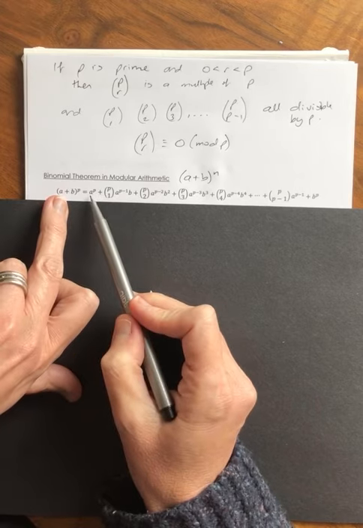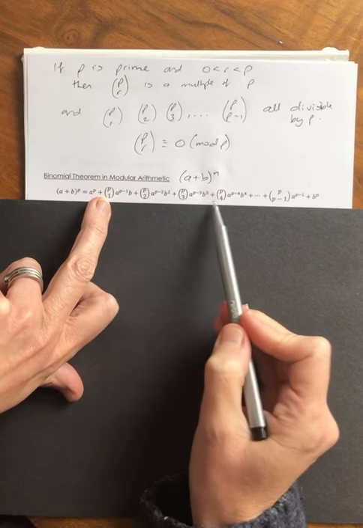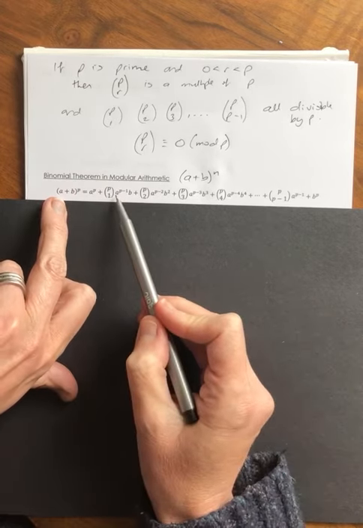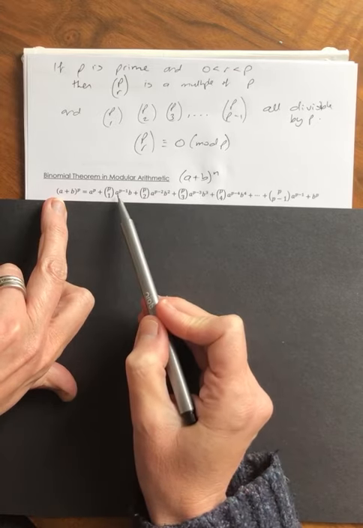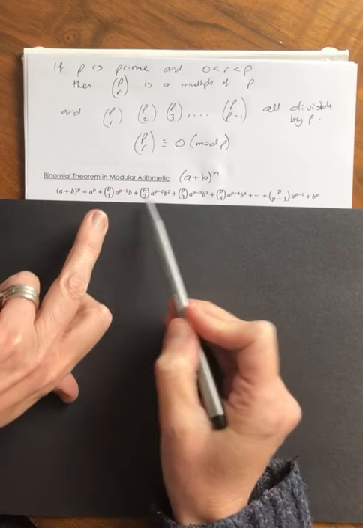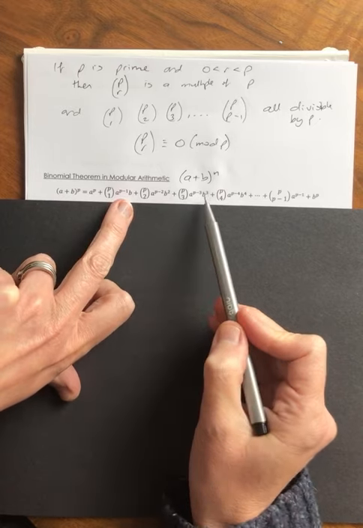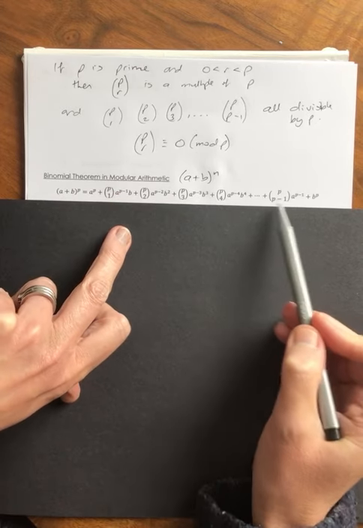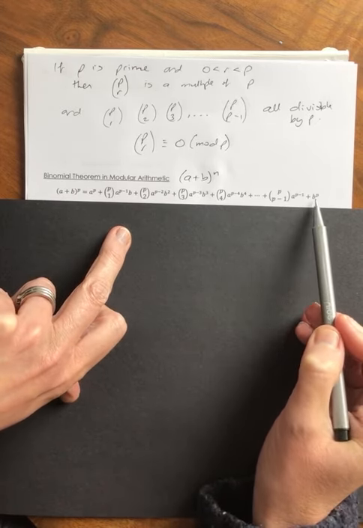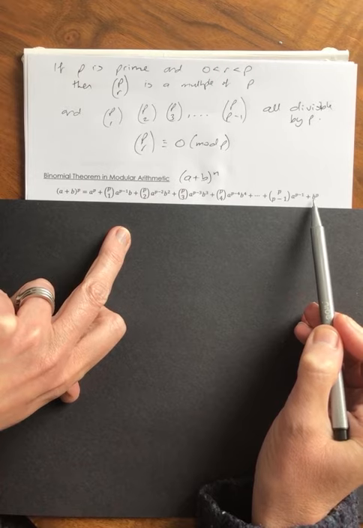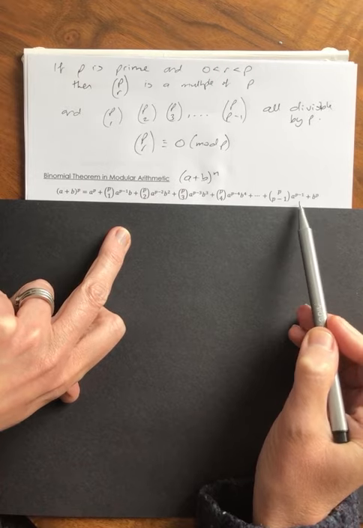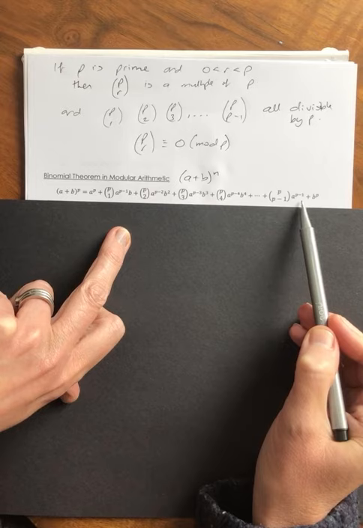So here a to the power of p, I've got my binomial coefficients increasing, I've got the power of a decreasing, p minus 1, p minus 2, p minus 3. I've got the power of b correspondingly increasing, ending up with b to the power of p, and I'm just looking at this.